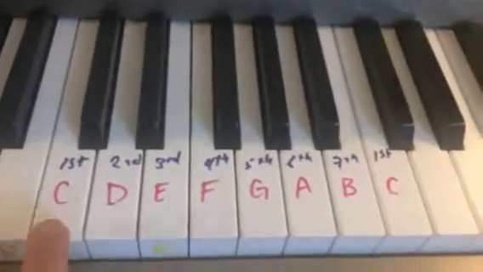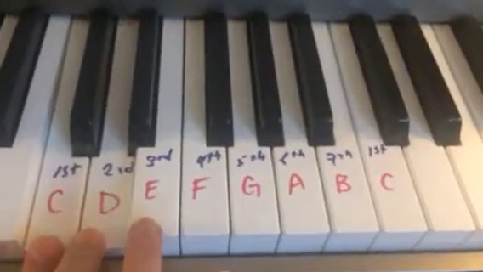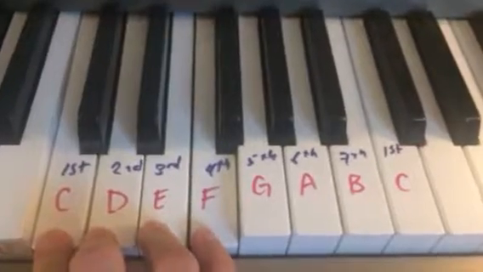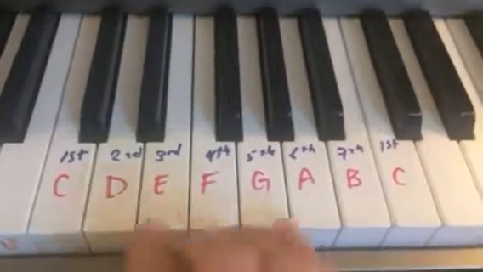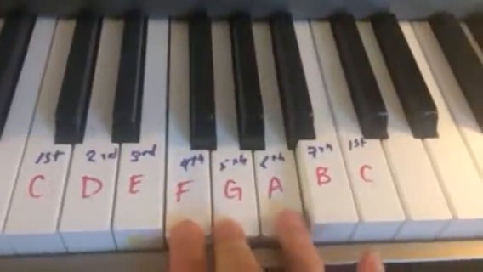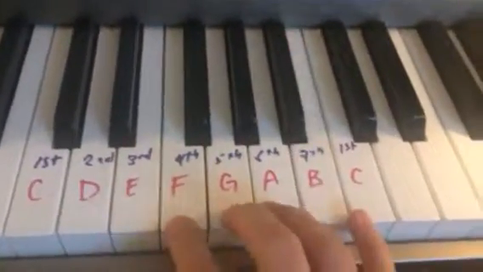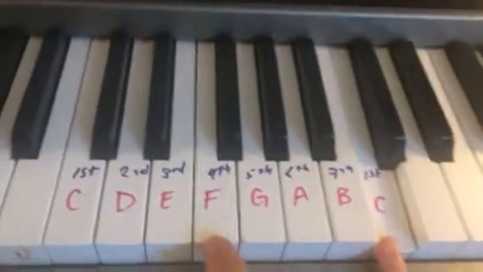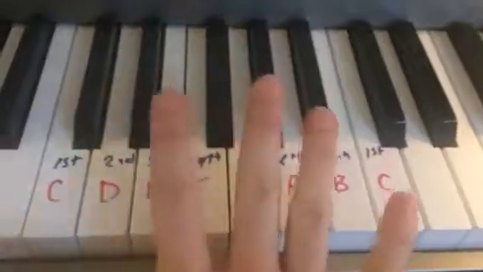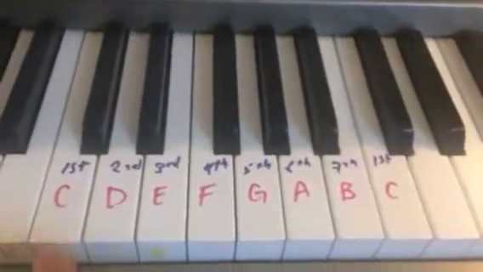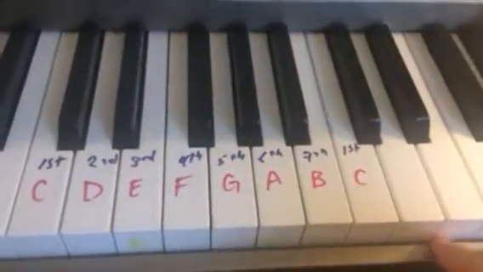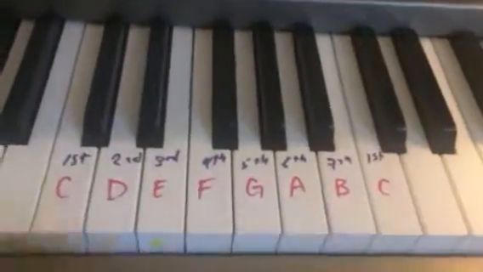So you take the root, you add a whole step, and then another whole step, and then a half step, okay? Then another whole step, so from here: whole step, whole step, half step, whole step, whole step, whole step, and half step, okay? So you can make a major scale starting with any key on here if you go from the root: whole step, whole step, half step, whole step, whole step, whole step, half step, okay?